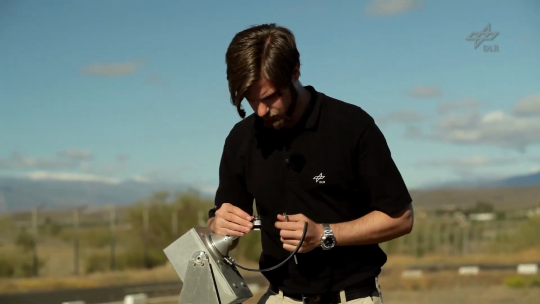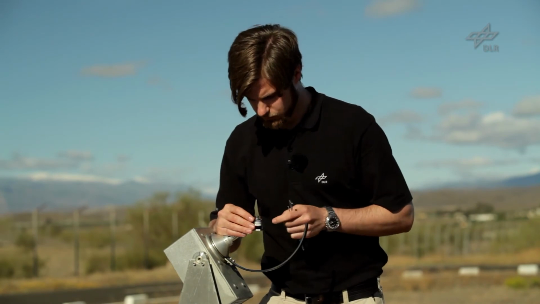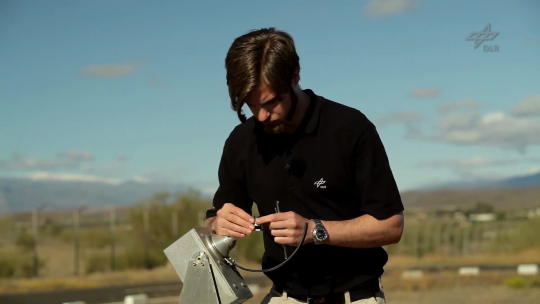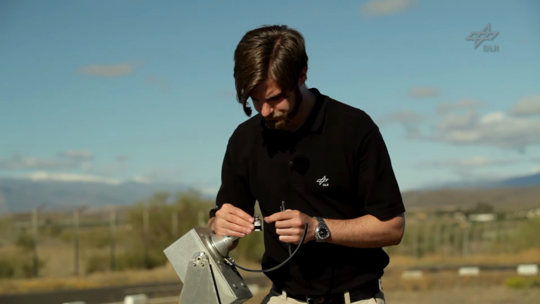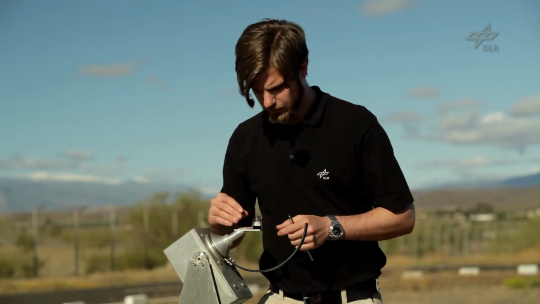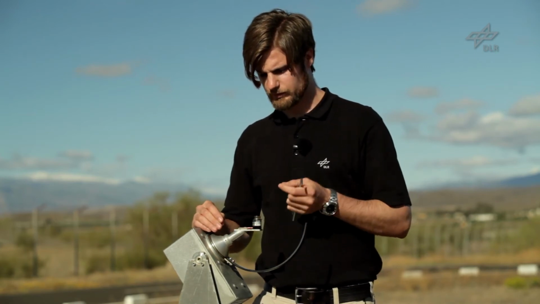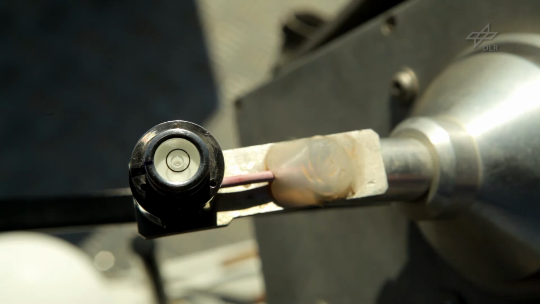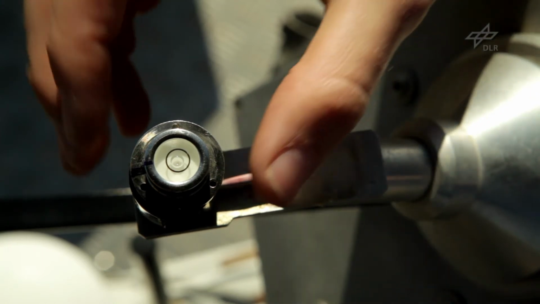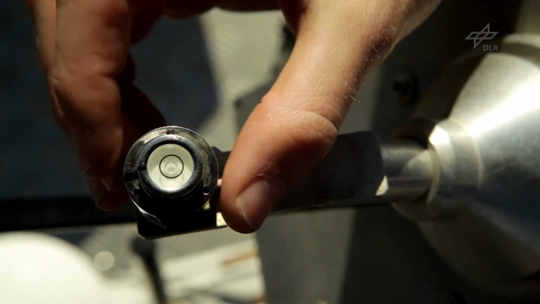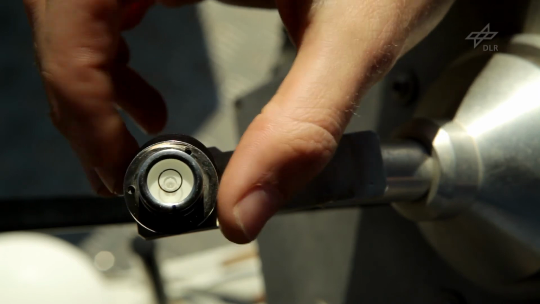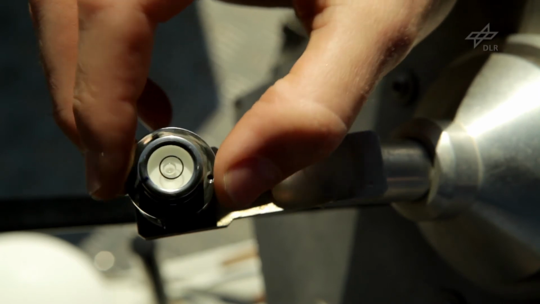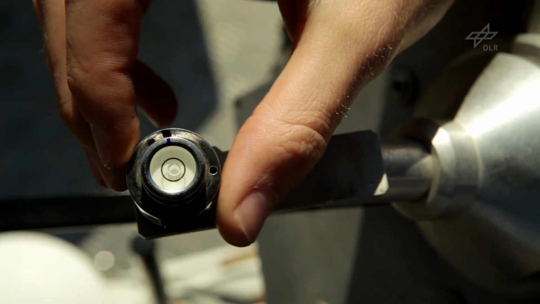So you can check if the water level really shows a horizontal position or not. It's not only sufficient to see the water bubble in the center of the water level, but you always have to have in mind that the water level itself has some error. This means that you have to rotate the water level by 180 degrees to control if the leveling is correct.